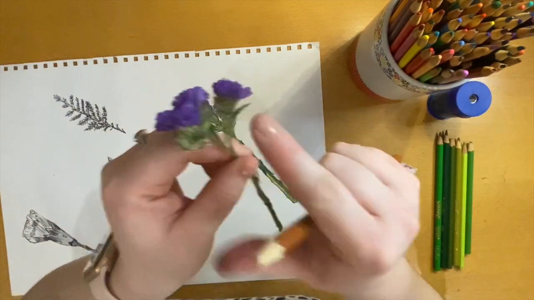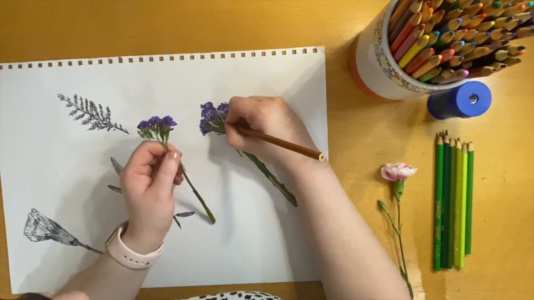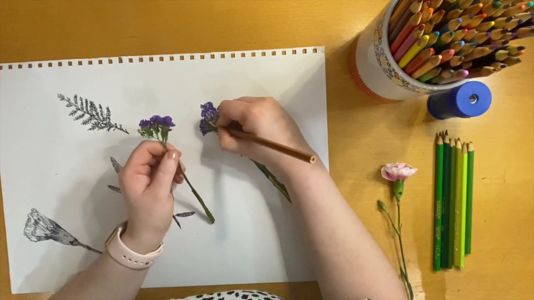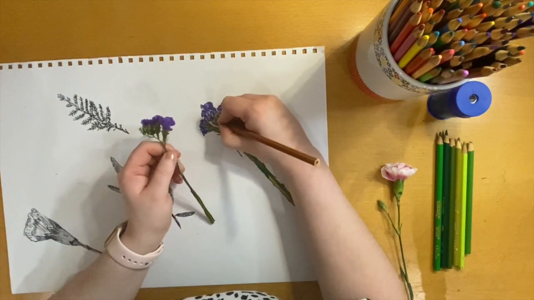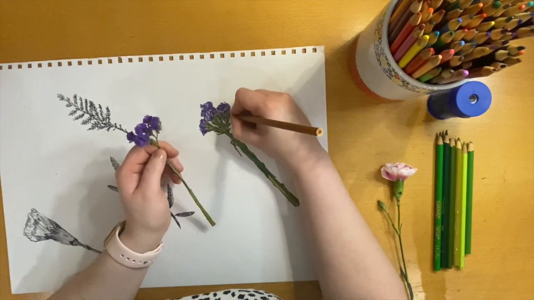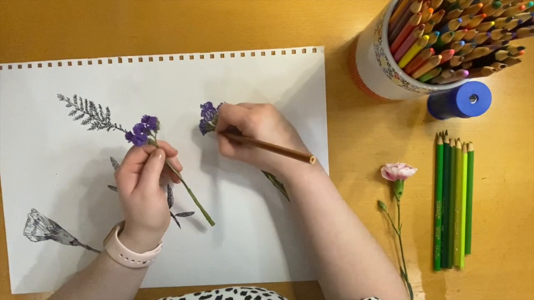As a final touch, as you can see, there is still more gold hues within this area of the spikes in the flower, so I just wanted to take a very golden brown colour just to add them in, as I didn't feel I had done them justice in my previous sketch.